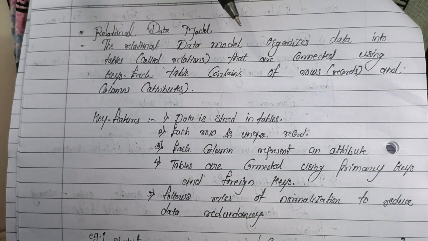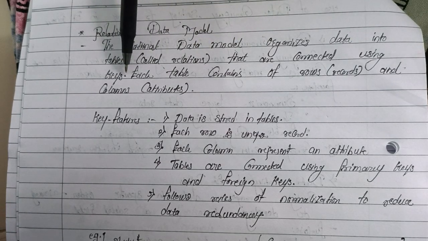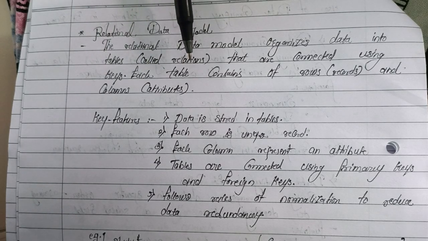In the relational data model, data is organized into tables called relations that are connected using some keys. Each table consists of rows and columns, that is, records and attributes.